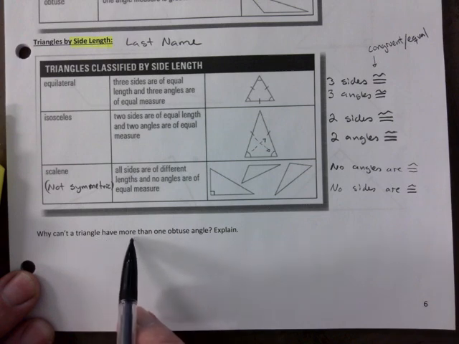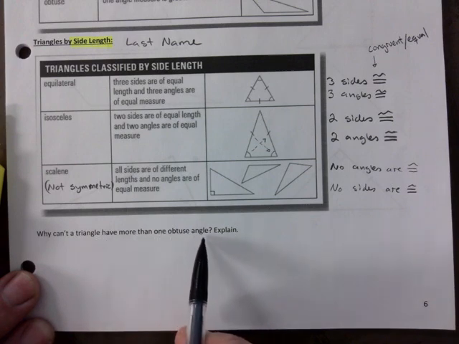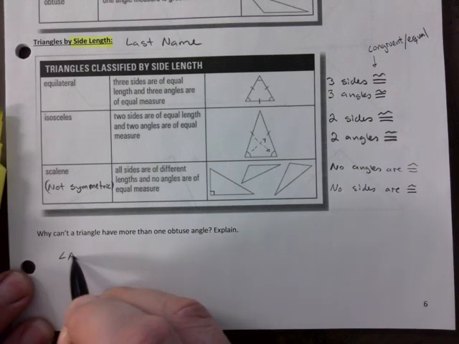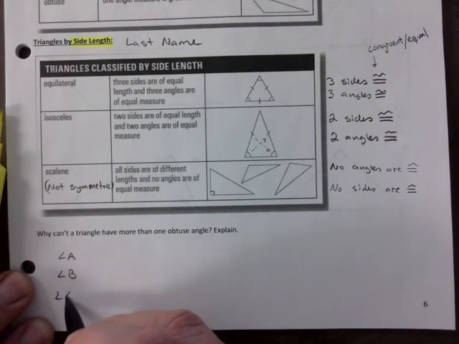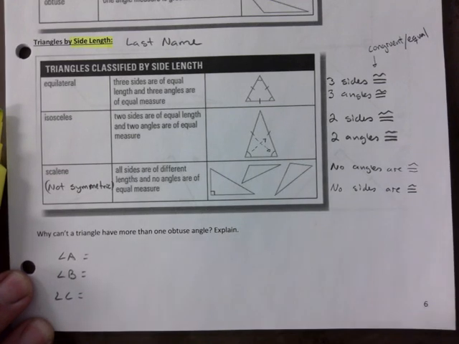And this question that I'm asking you there, just below this whole thing, actually came up on an older provincial exam. And I like the question. So why can't a triangle have more than one obtuse angle? So we know that a triangle has three angles.